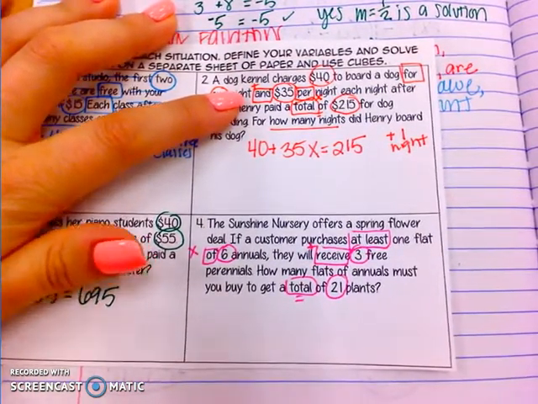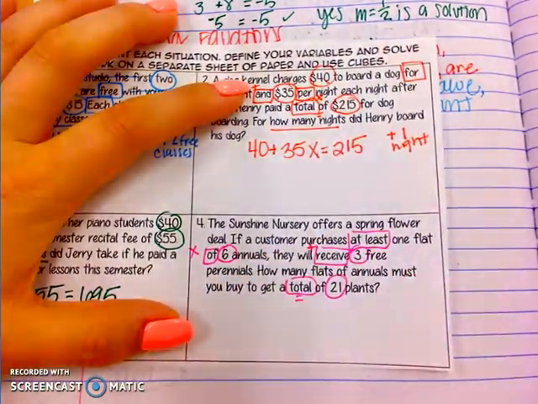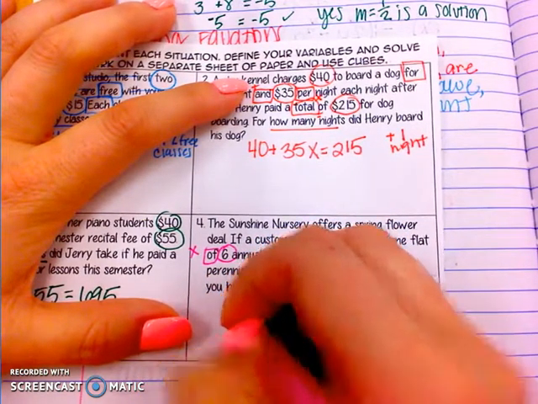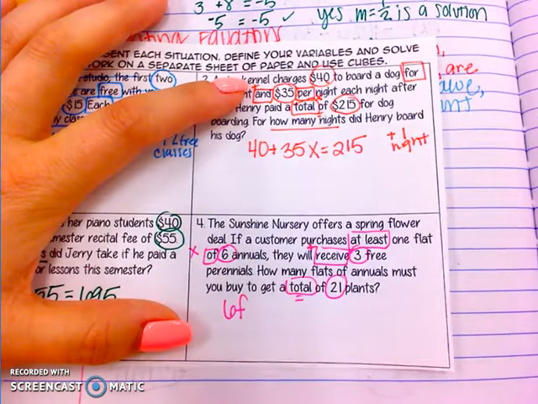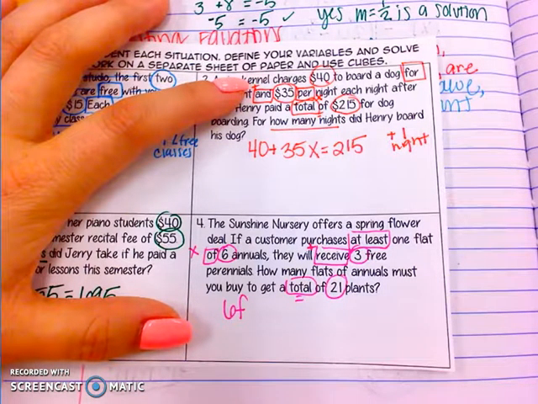Okay? So he gets at least 1 flat of the 6 annuals. So 6 are in a flat of annuals. That's a type of flower. It's how often they reoccur. That's how often they grow back, once a year.